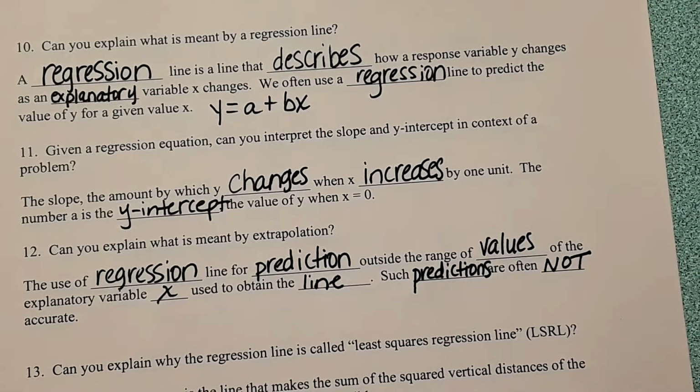Sometimes if you have a point that's close enough to the data, like let's say 10 is our last x value and I ask you to predict 11, it's still extrapolation, but it might be more reliable than if I asked you to do 15, because 15 is so far out of that range.